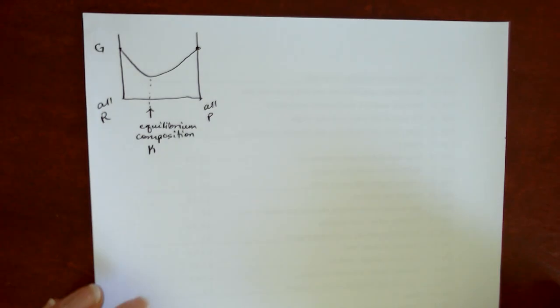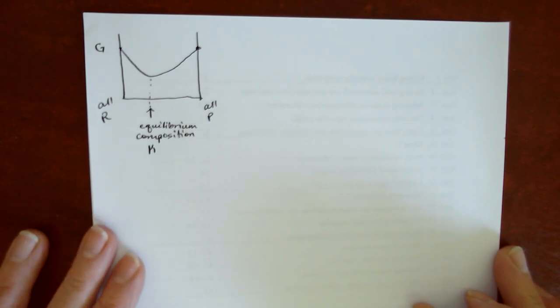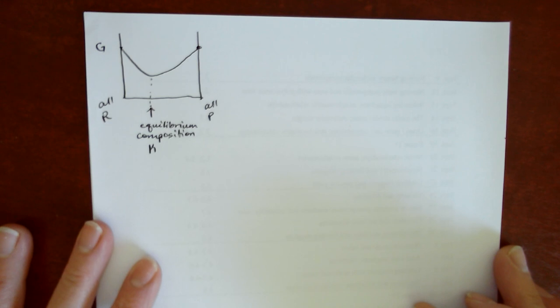Good morning. I wanted to take a little bit of time today to go through the Nernst equation again. I wanted to make sure that everybody understands how the change in composition affects the Gibbs energy and therefore how it affects the cell potential.